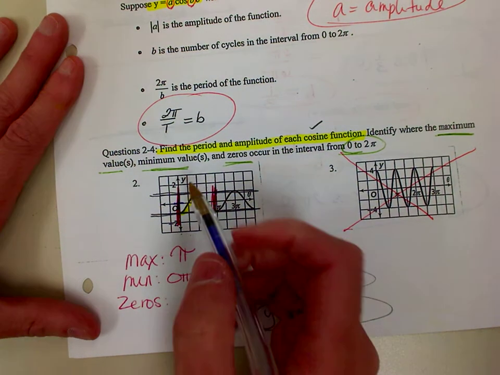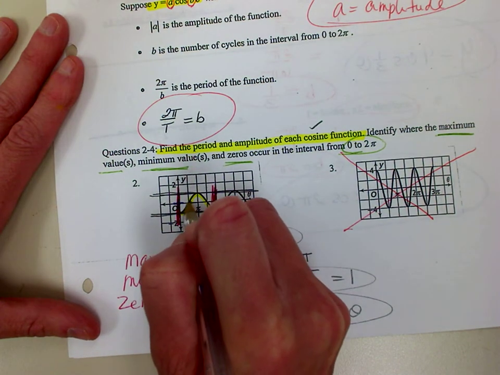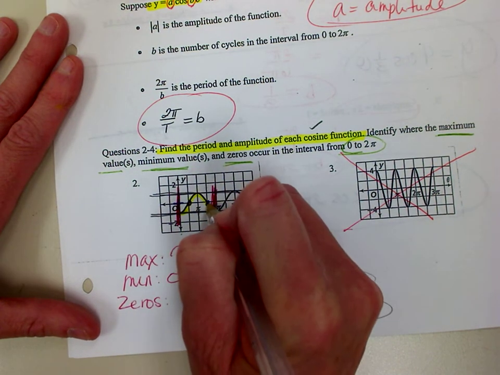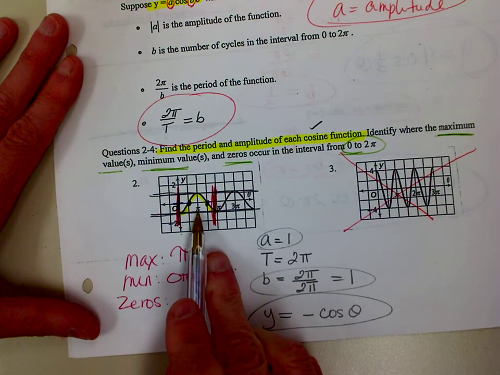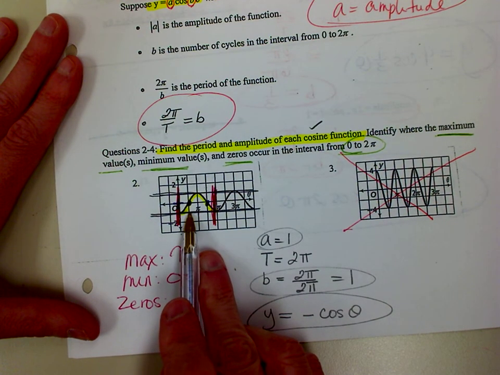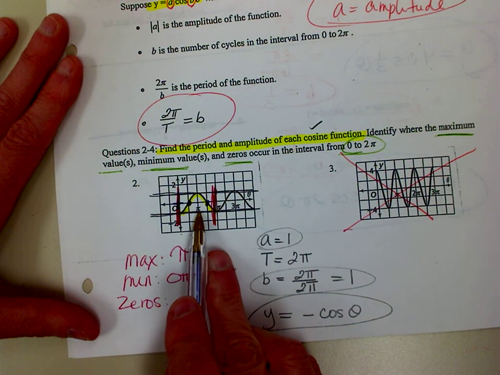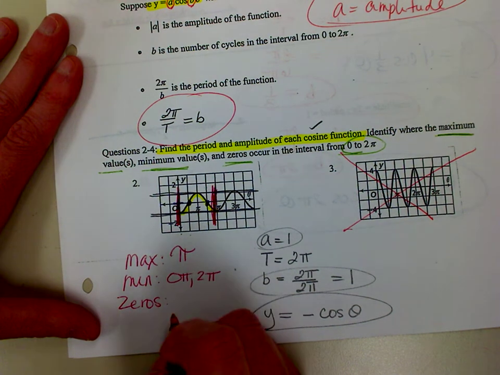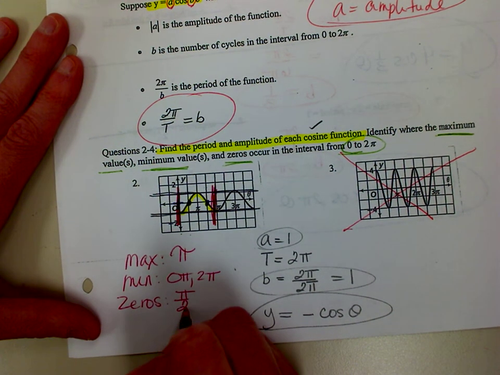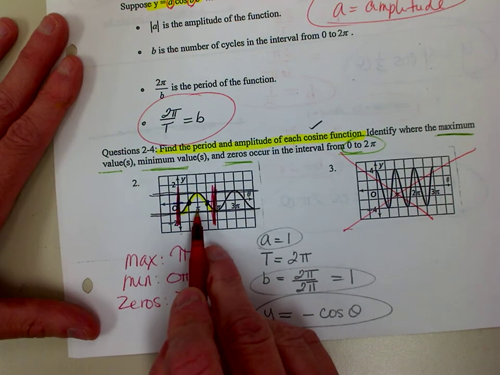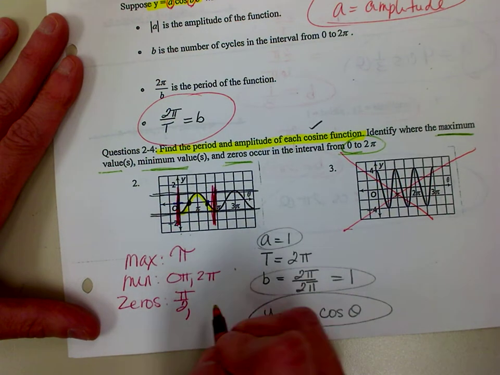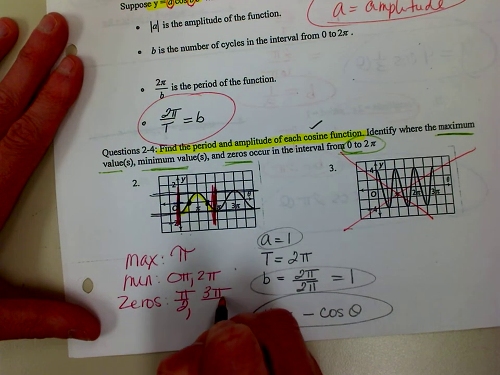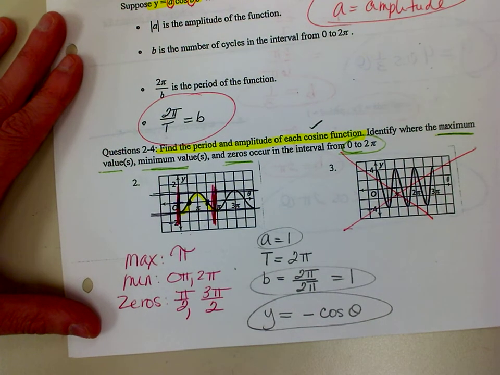Now this right here, this is the origin. So really this would be a 0 and this would be a 0. So that would occur at 1/2 pi, because it's in between 0 and pi. And the other one's going to be in between pi and 2 pi, which is 3/2 pi. So those are all my answers to number 2.